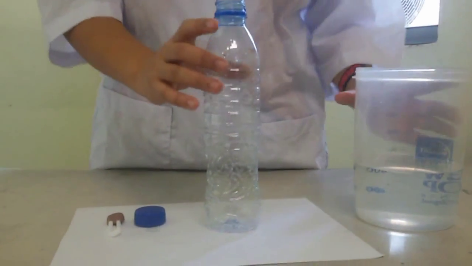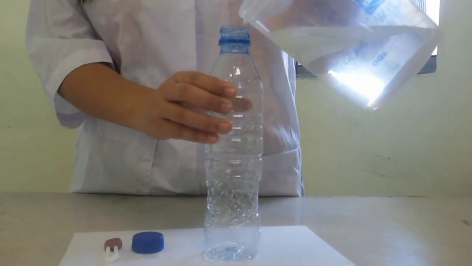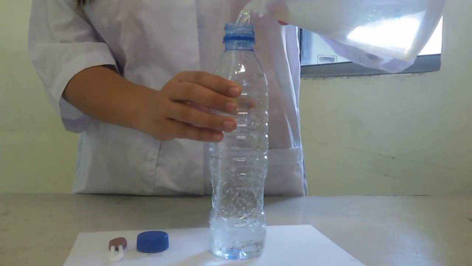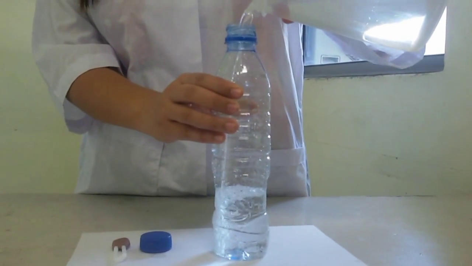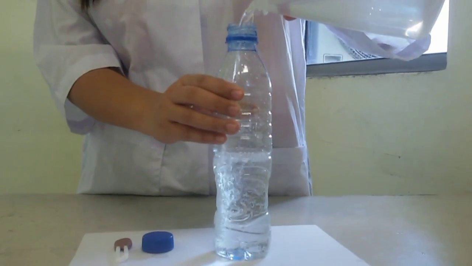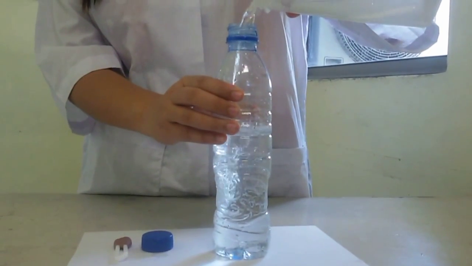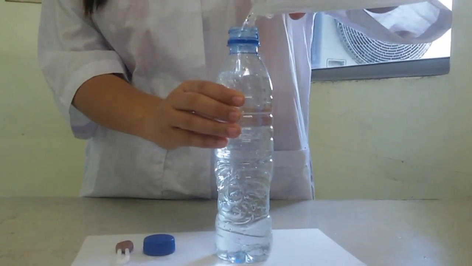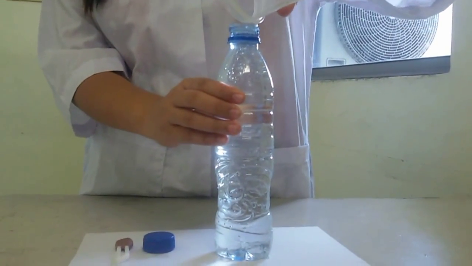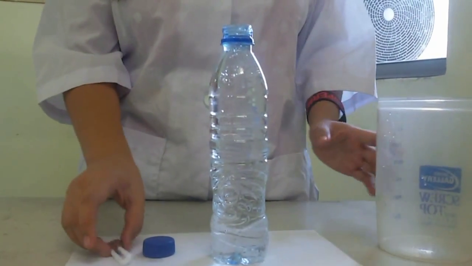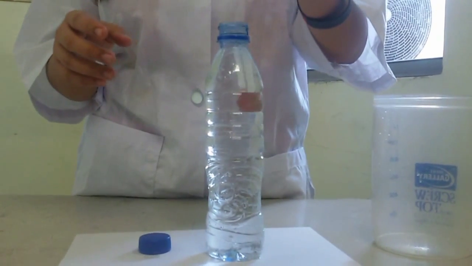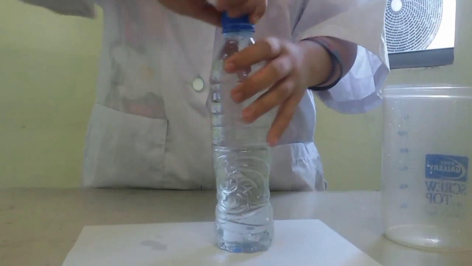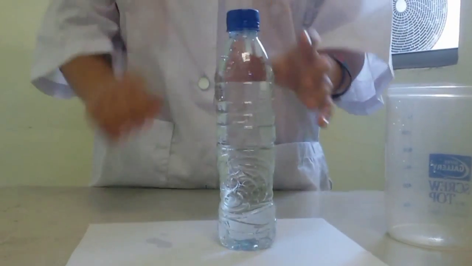Next, fill the plastic bottle completely with water. Drop the bendy straw with clay inside the plastic bottle. Note that the straw must float. You may need to adjust the length of the straw and the amount of clay so the diver will float. Place the lid of the plastic bottle tightly.